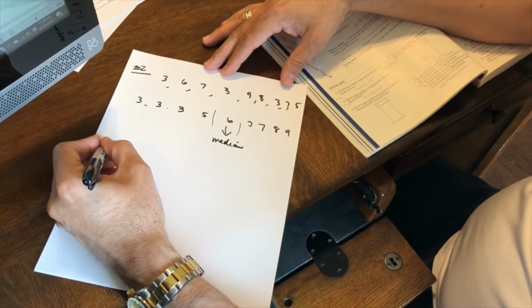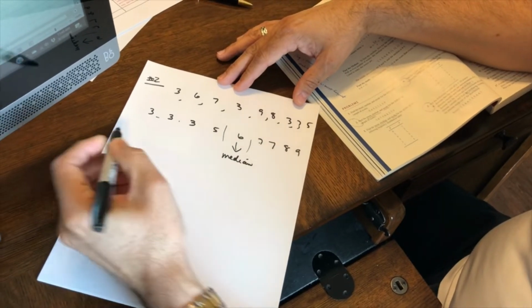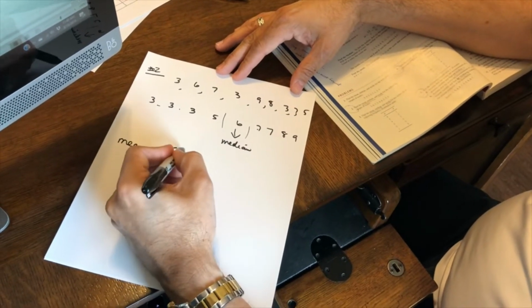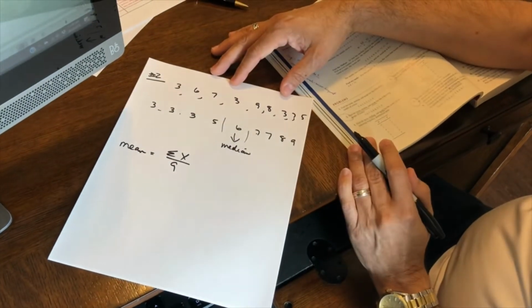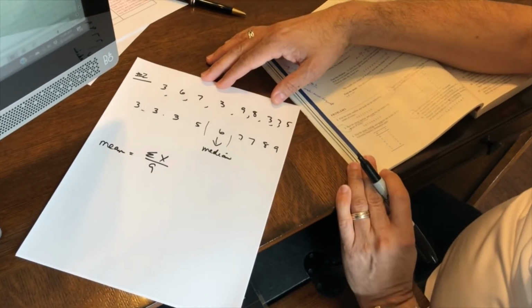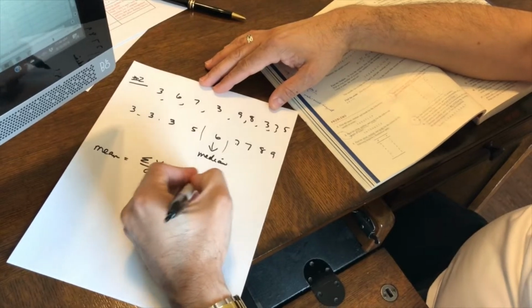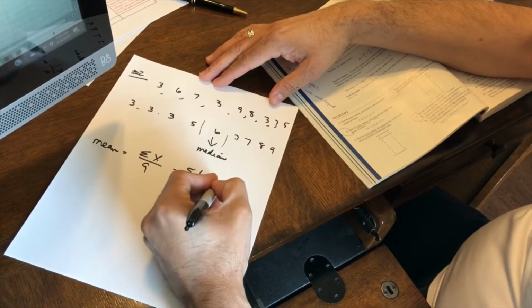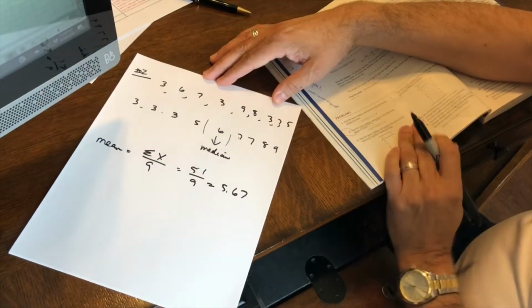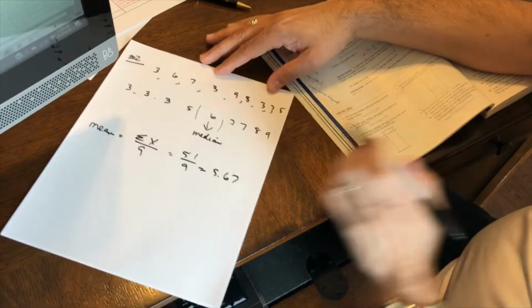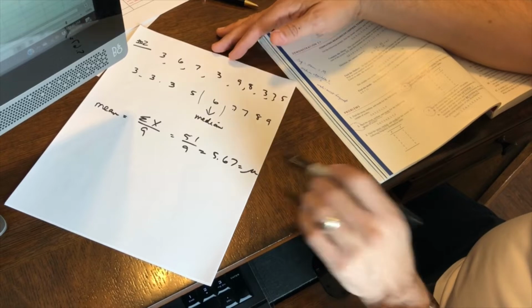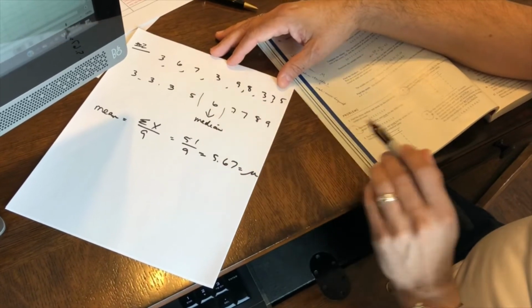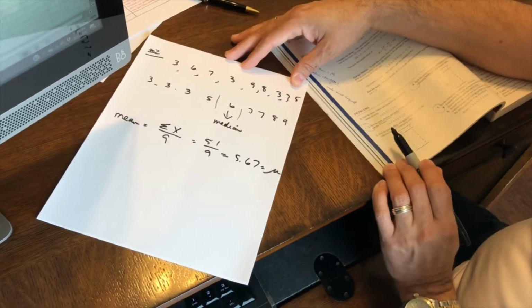Then we go and get the mean. And that's just the summation of all the numbers divided by the number that you have, which in this case is 9. So I've already done the math. It's 51 divided by 9. So it's 5.67. And I don't know if I'm using this correctly, but I think I am. That's the symbol for mean.